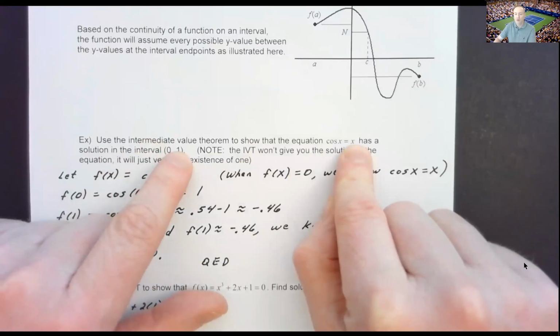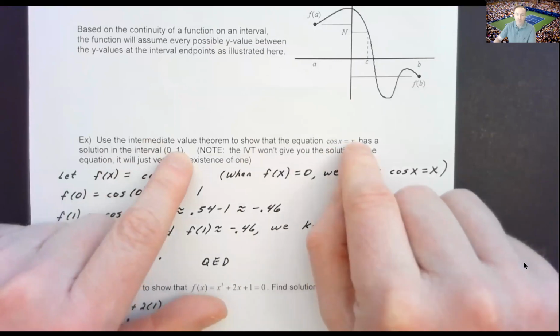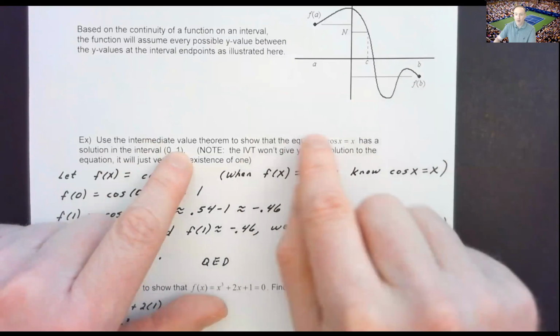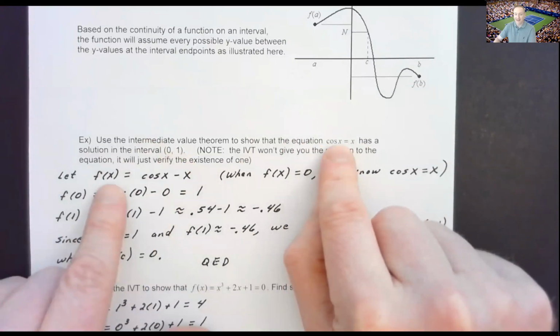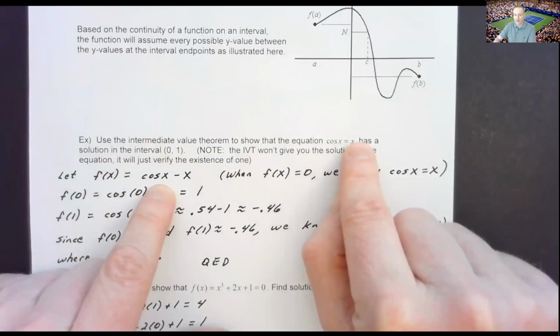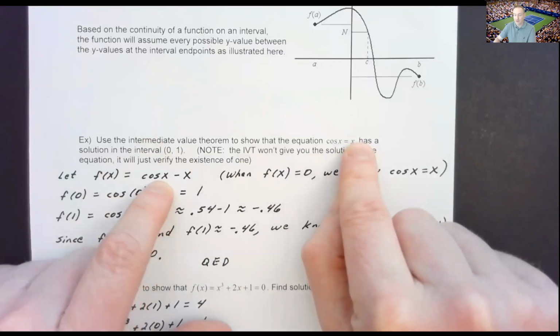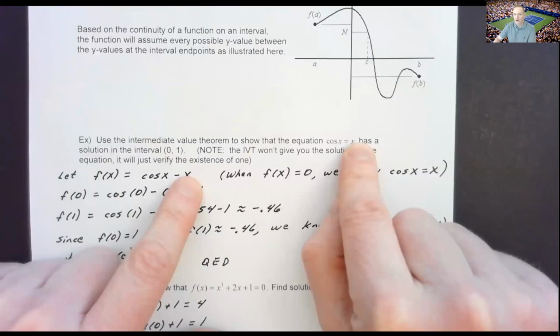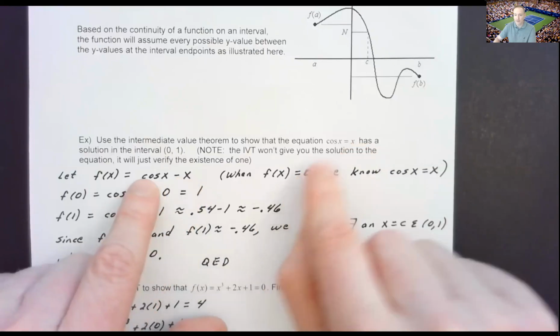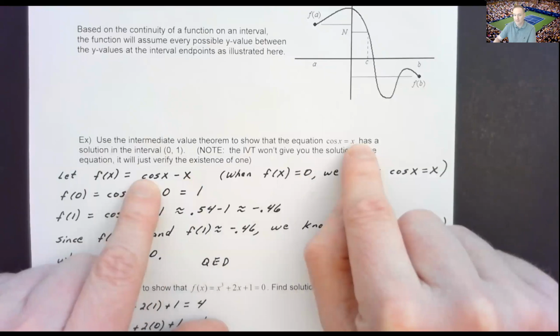Okay, so first thing I'll do is try to make this equation easier to work with. I would rather go ahead and let f of x equal the left-hand side minus the right-hand side and call f of x the function cosine of x minus x. Why would I prefer to do that? Because it's a lot easier to show that f of x must equal 0 than to show the left-hand side must equal the right-hand side, in my opinion.